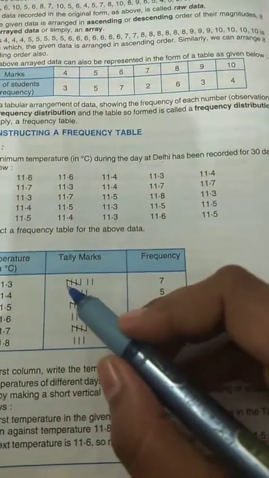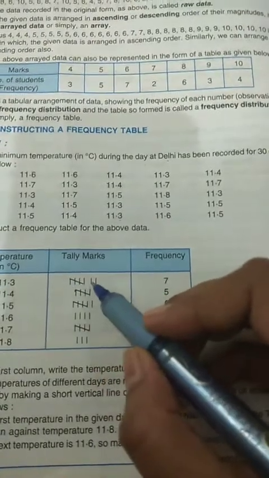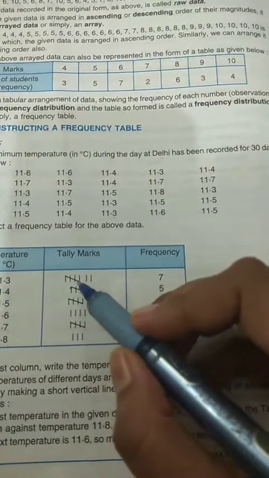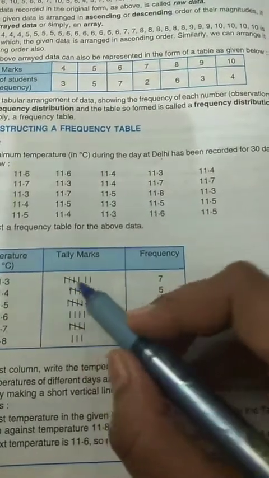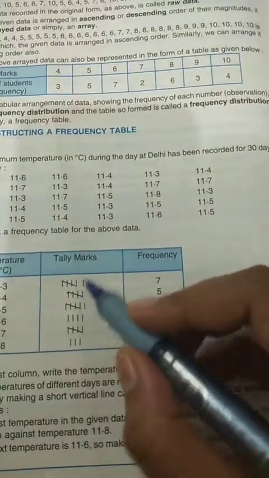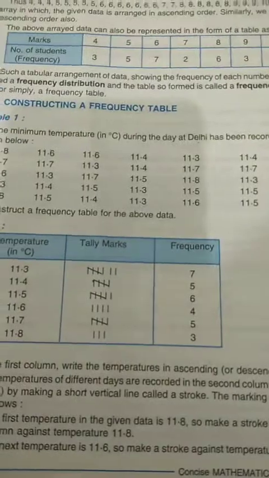First of all, you will make 4 lines, 1 2 3 4, and the 5th line will be cut, and then you will make 1 2. So in tally we make only 4 lines. If I have to make 5 lines, we have to cut the previous lines which we have made. So this way we make tally. You can see in the book it is given very clearly.